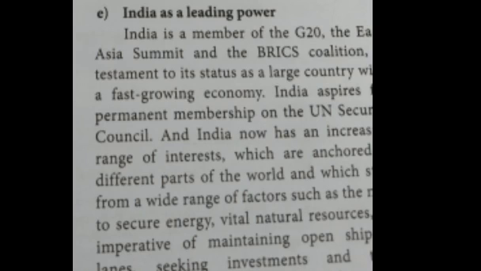India aspires for a permanent membership on the UN Security Council. It is willing to become a permanent member of the UN Security Council. And India now has an increasing range of interests which are anchored in different parts of the world. It is growing in different fields and is willing to anchor the same in different parts of the world.